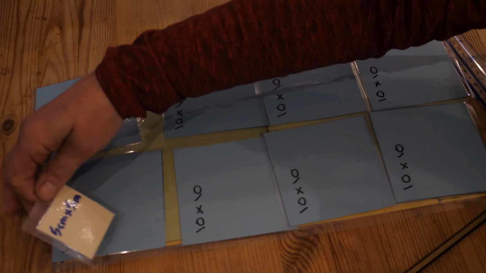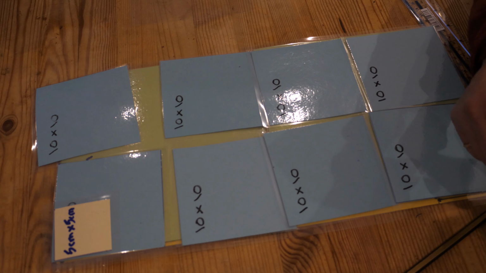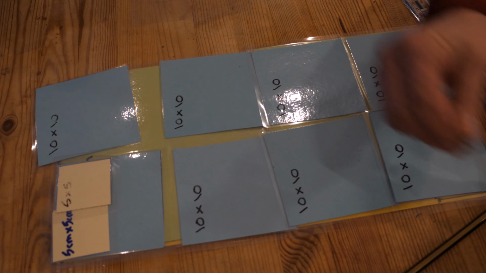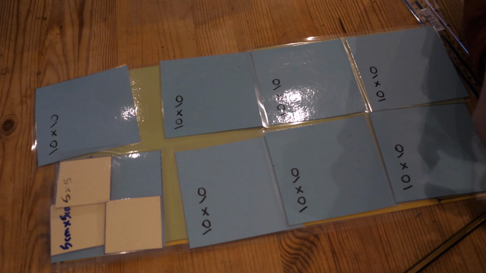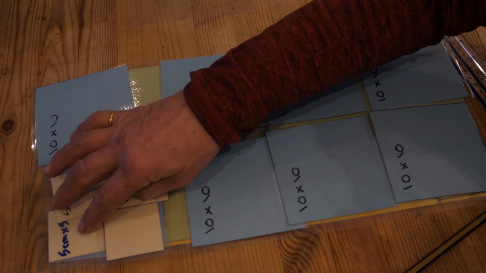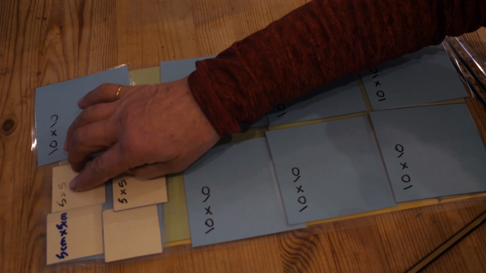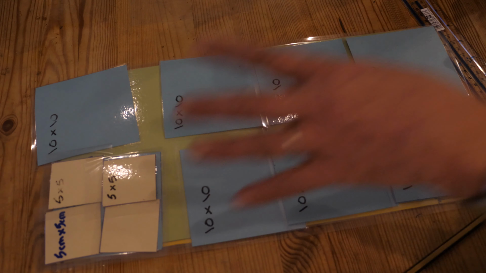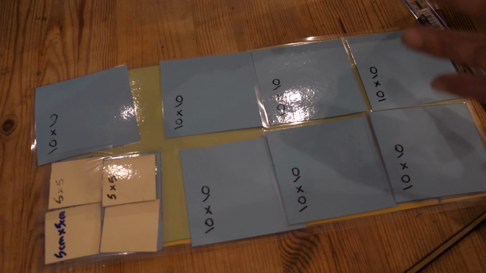So if I can get 5 centimetre squares in, I'm just going to cover one of these squares here, and we can decide. This is trying to explain how a fraction just represents something.